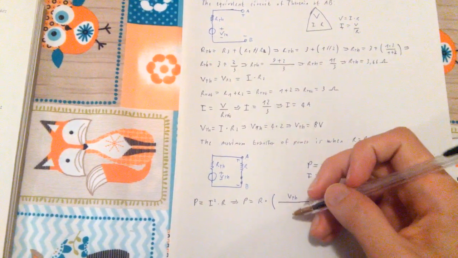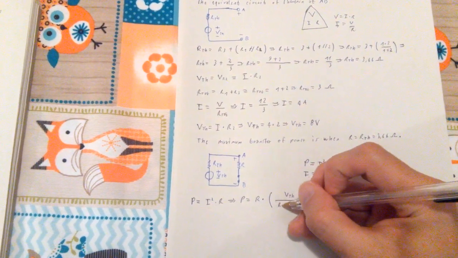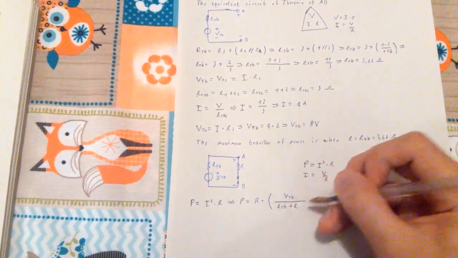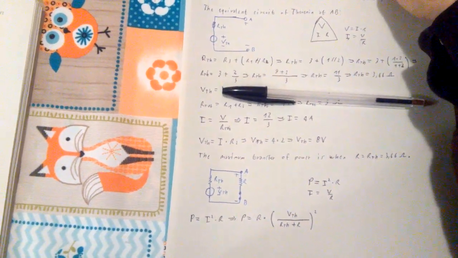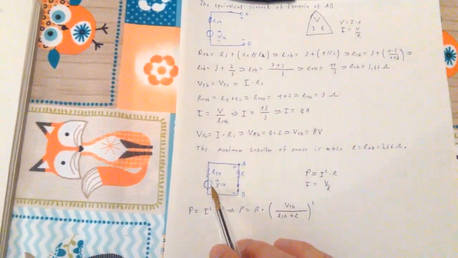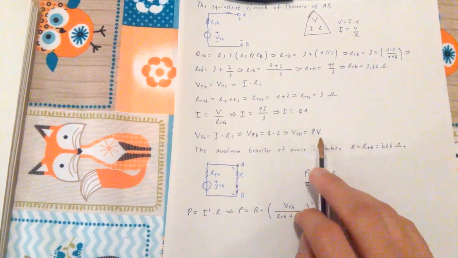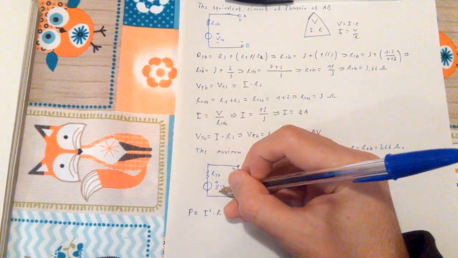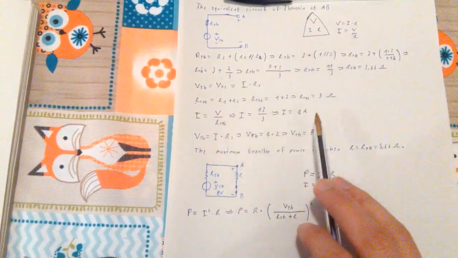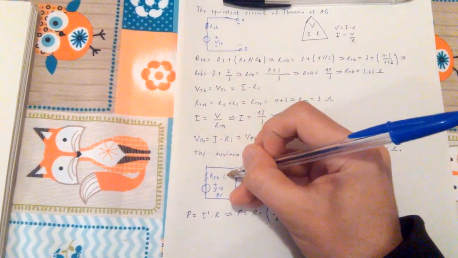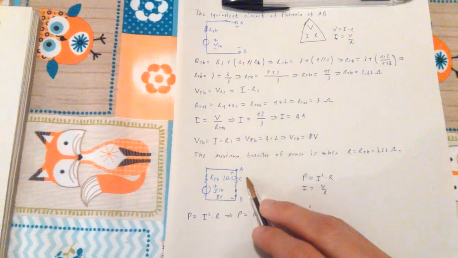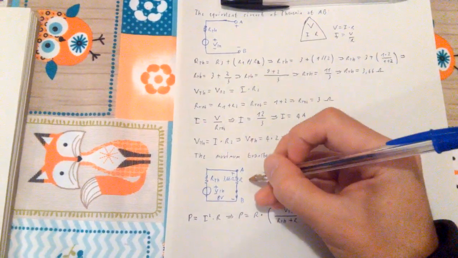So it's going to be V over RTH plus R, everything squared. Now, let me just put all the numbers here. So VTH, we found that is 8 volt. RTH is 3.66 ohm. And we said that R is 3.66.